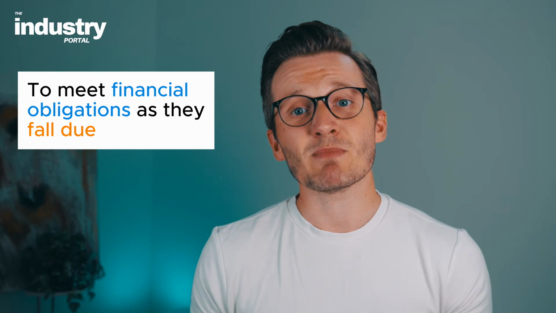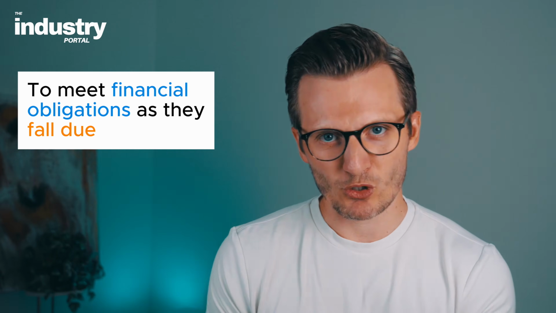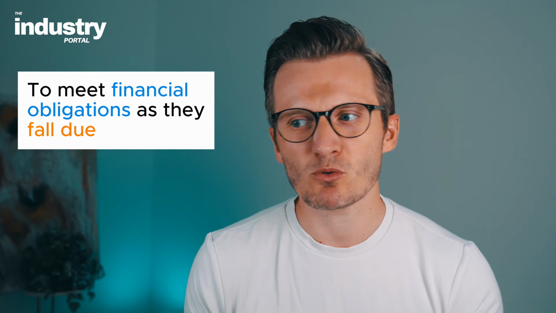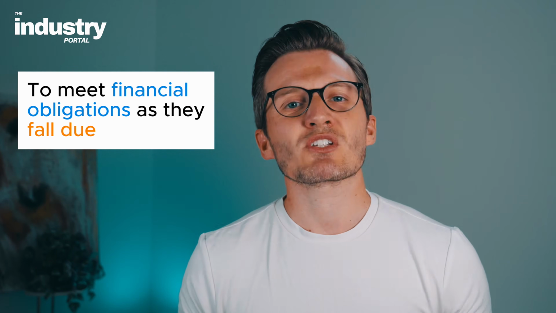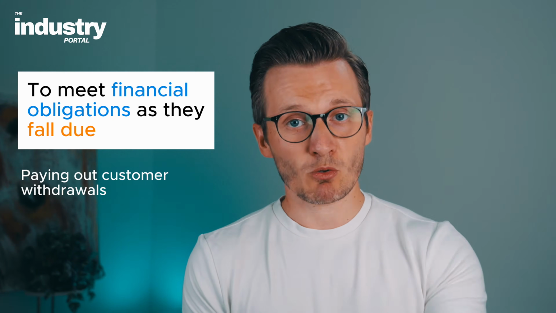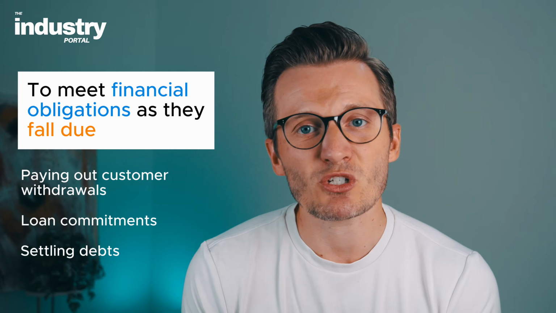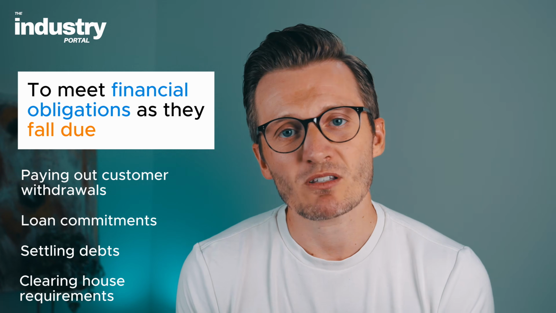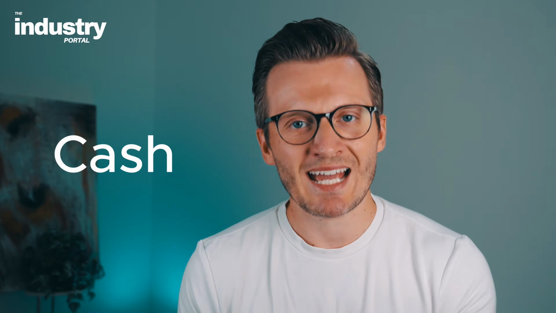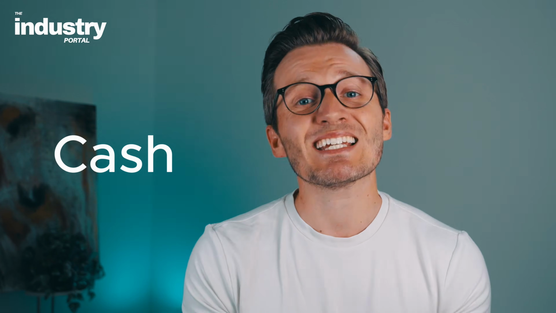Now, in its most fundamental sense, liquidity is about a bank's ability to meet its financial obligations as they fall due, without suffering losses that are unacceptable or unsustainable. Those obligations can include anything from paying out customer withdrawals to meeting loan disbursement commitments, settling debts to other financial institutions, or fulfilling clearinghouse requirements. In essence, liquidity is about cash, or assets that can be very quickly turned into cash. It's not about whether the bank is profitable or whether it's got a strong capital position. It's about whether it can pay its bills today, tomorrow, and in the near future, even under stress.